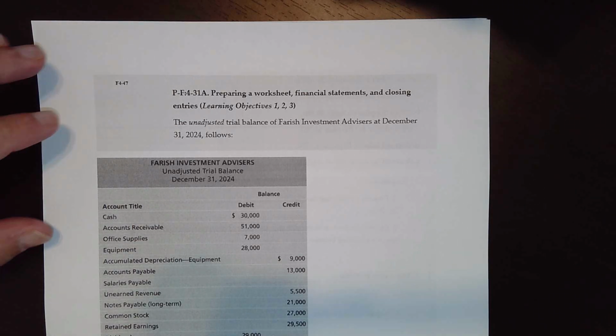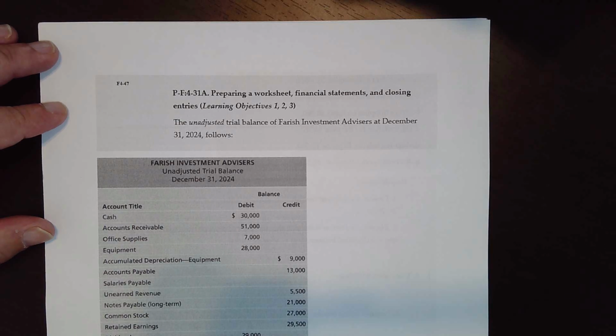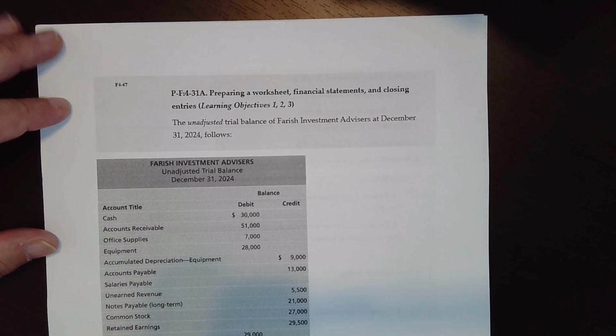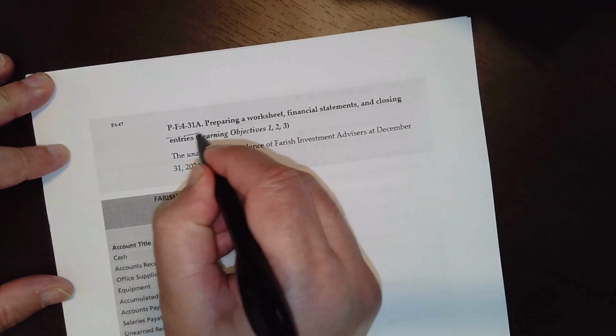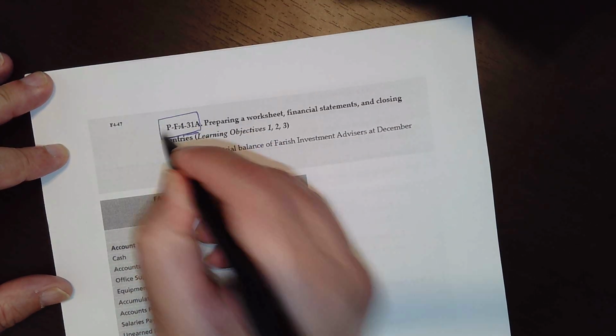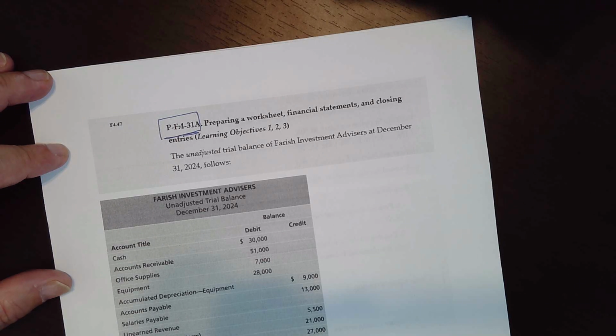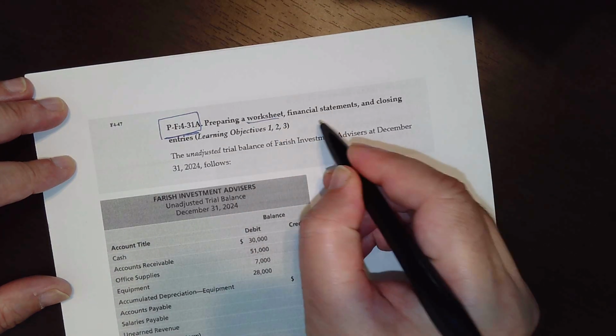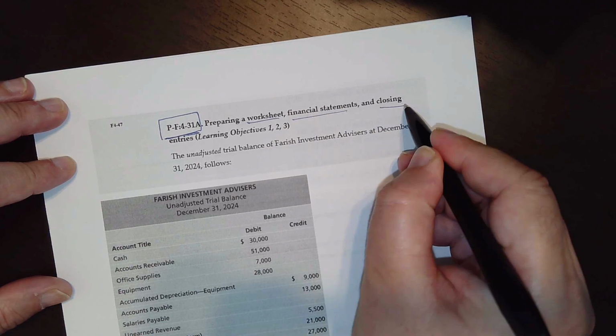Okay, students, today we are going to talk about chapter number 4. In chapter number 4, we have selected to do problem 4-31A. In this problem, we are going to prepare a worksheet, financial statements, and closing entries.